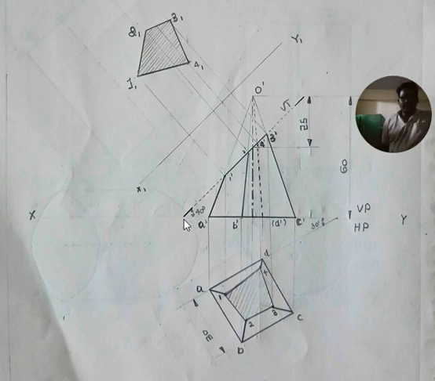Once we have drawn the cutting plane, you have to give numbering on the slanting edges because the cutting plane meets all the slanting edges. Due to sectioning, we are getting new corners. How many new corners? Four new corners. We have to give the names 1, 2, 3, 4. There is 1 dash, 2 dash, 3 dash, 4 dash.